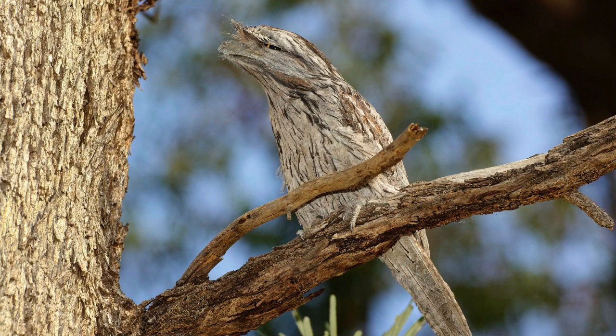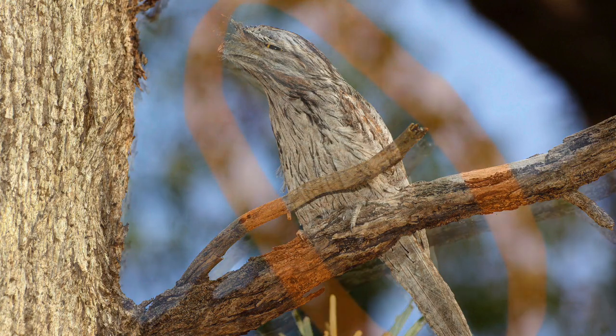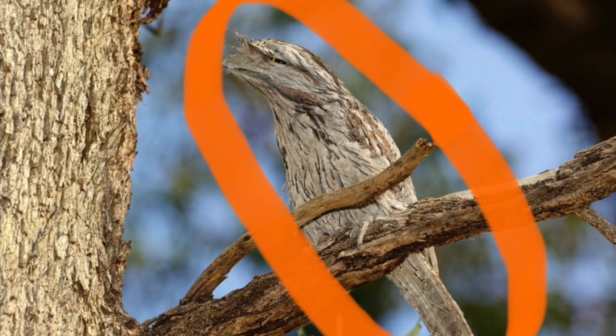I just see something that looks like a tree stump. Do you see anything here? It's the tawny frogmouth. This is a bird hiding in plain sight to look like a tree stump.